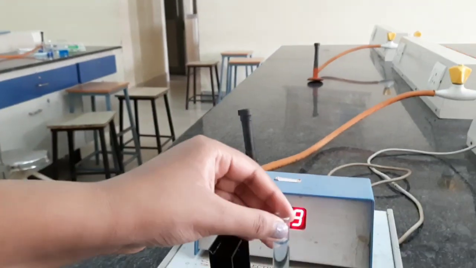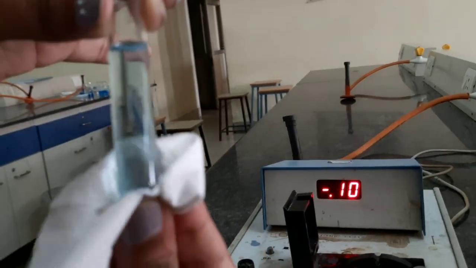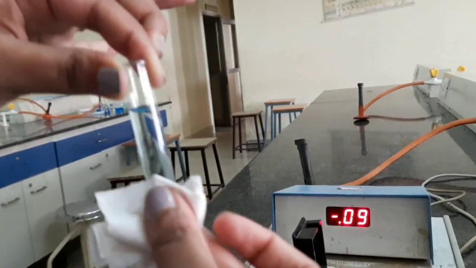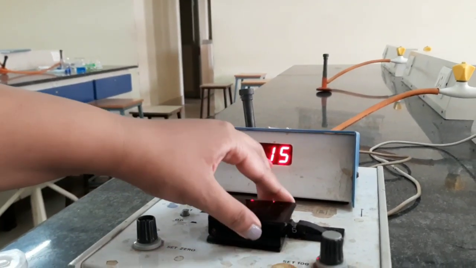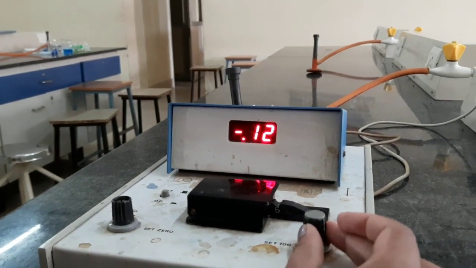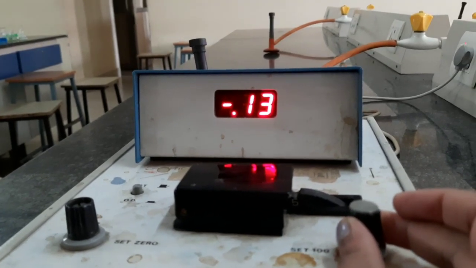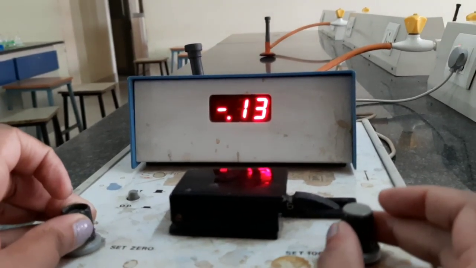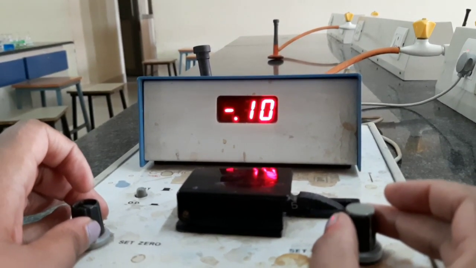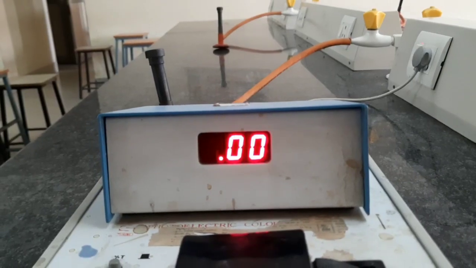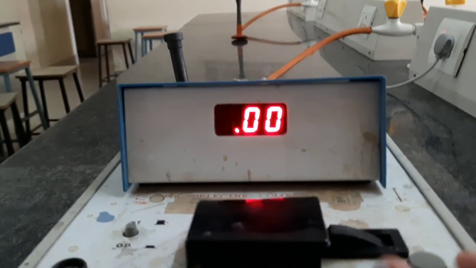Then we have to set the OD value to 0 with our blank. Before that, it is very important for us to clean the cuvette on the outer side. So we are going to set it to 0. Now you can see that we have set the colorimeter to 0. The blank is set to 0.